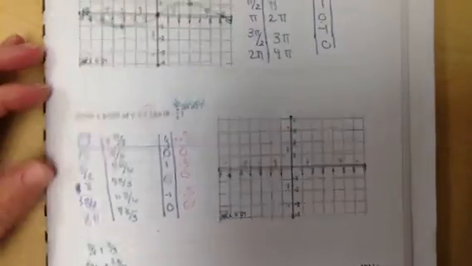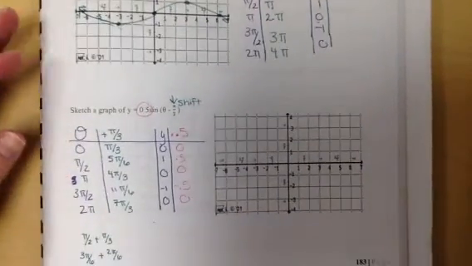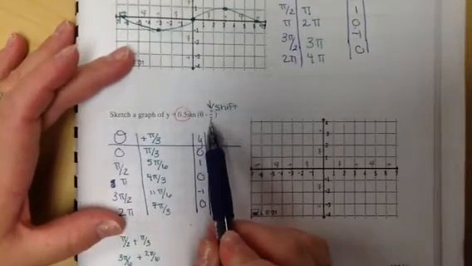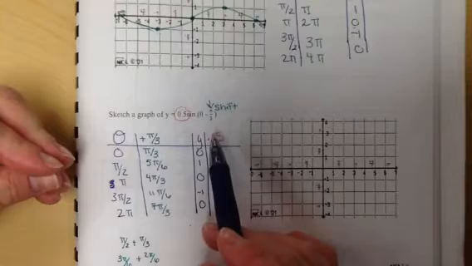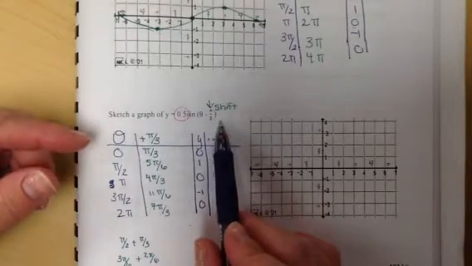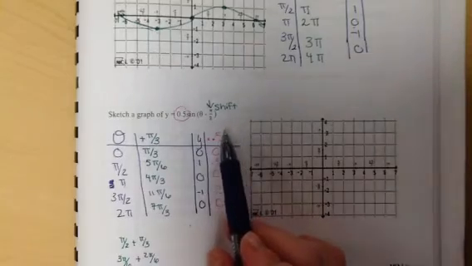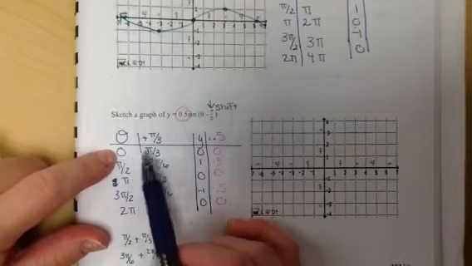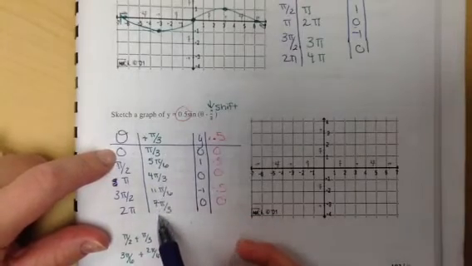Okay, so here's what I did. To do this graph, I took this minus pi over 3 on the inside, and that's an x transformation. It's what we call the phase shift, and it's going to be a shift to the right. When you move to the right, you're actually adding, so I added pi over 3 to each one of my angles.